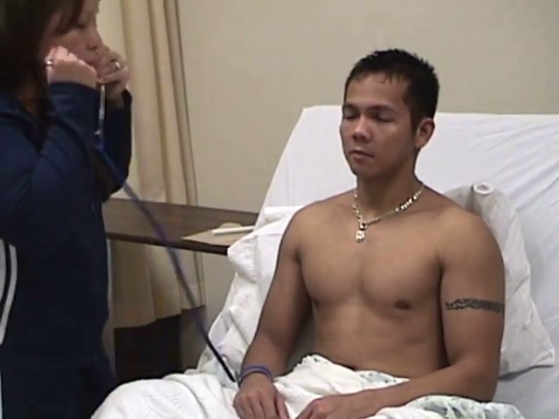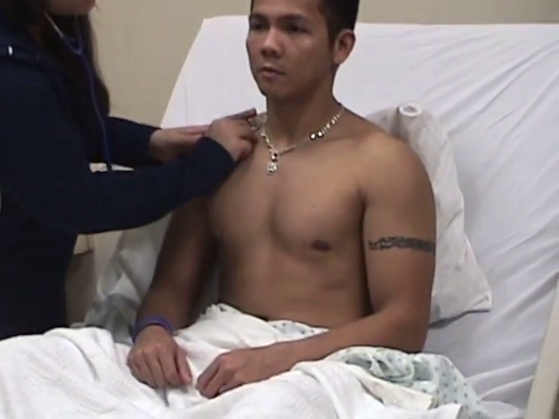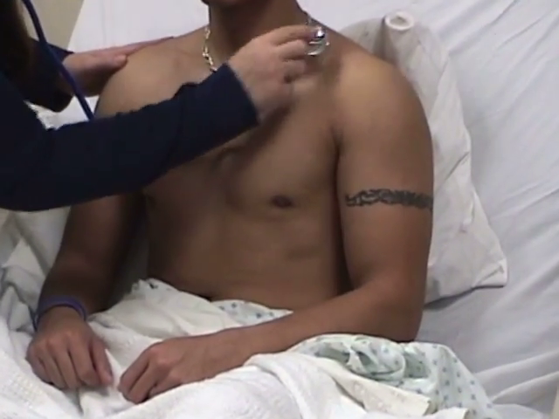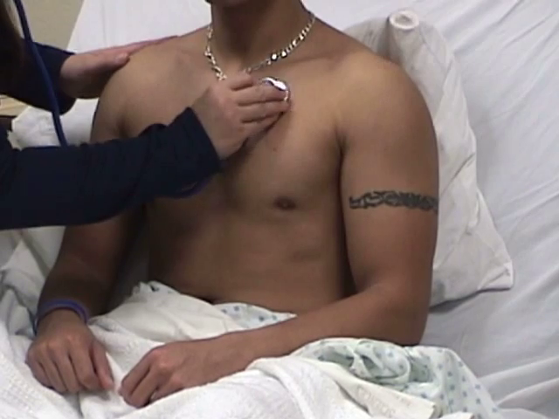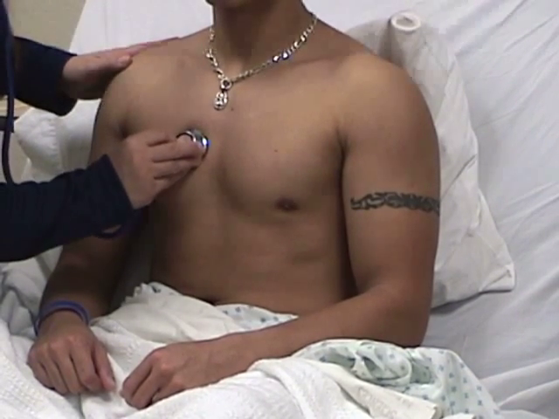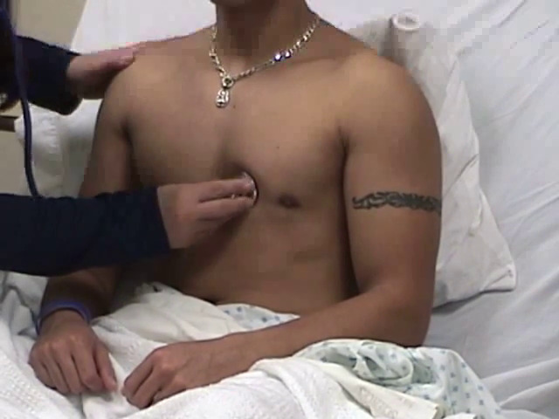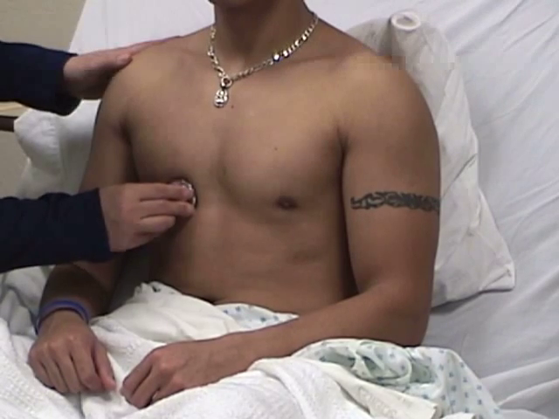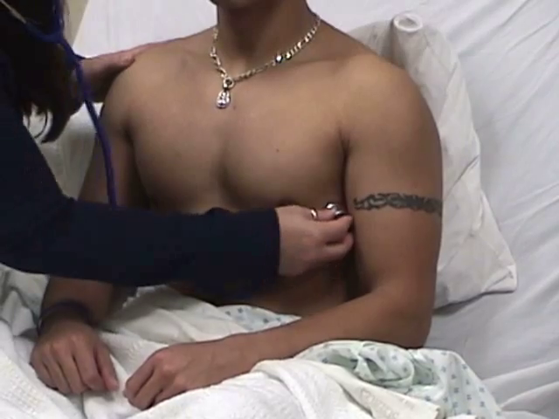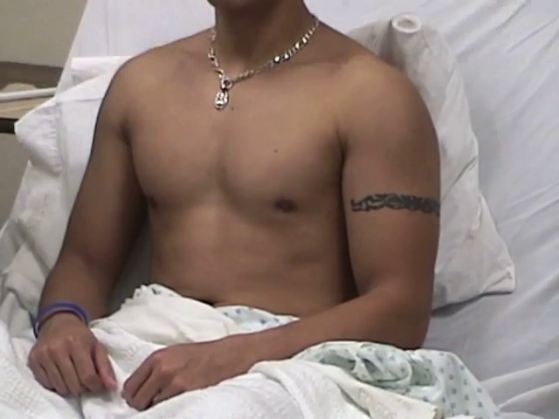Upon auscultation, she will auscultate the apices, the upper lobes, the middle lobes, and the lower lobes. Assessment of the breath sounds should be in 8 to 10 areas of the thorax.